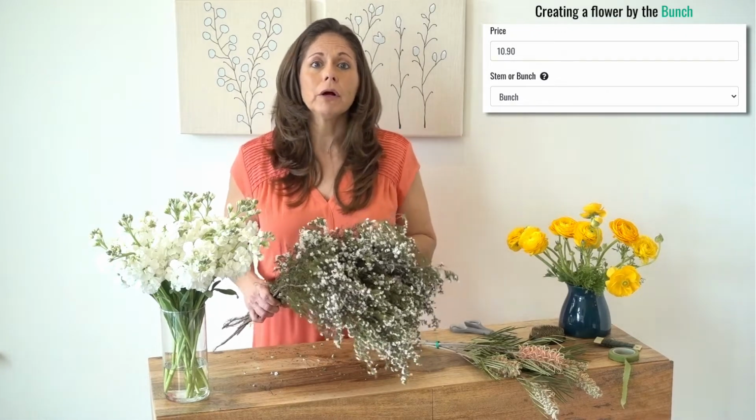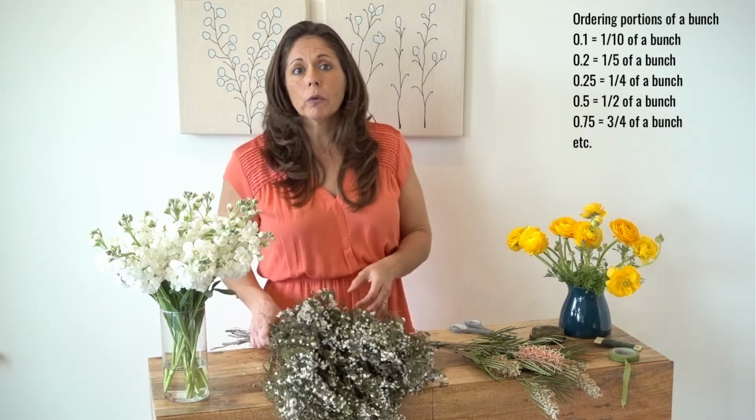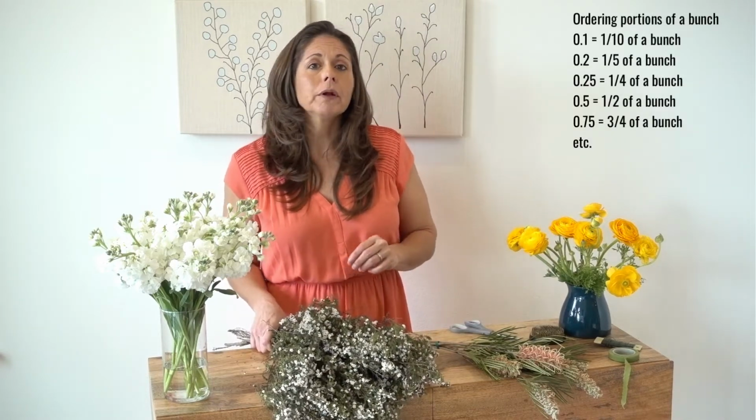So I'm going to go ahead and enter this flower in my Create Flower modal with the price of the entire bunch, $10.90. Then I would pick bunch from the drop-down box where it says stem or bunch. Then I would enter this in my recipes in the event as a decimal. So if I wanted to order half of a bunch, I would put 0.5 in my recipe. If I wanted to order maybe 3/4 of a bunch, I would put 0.75 in my recipe.